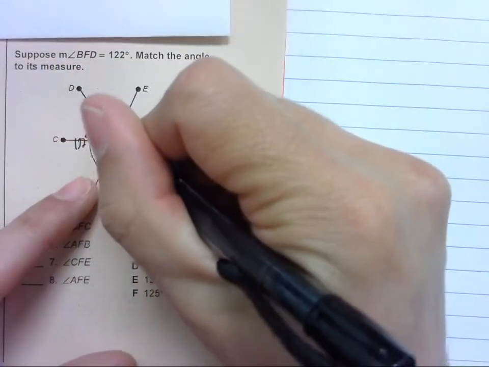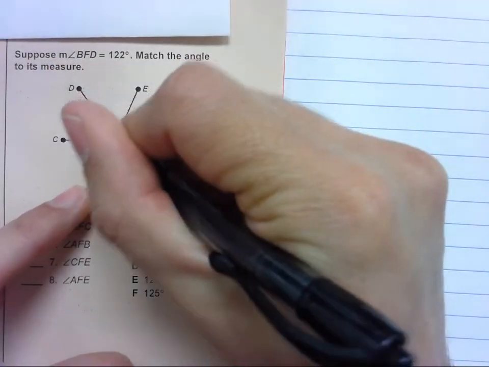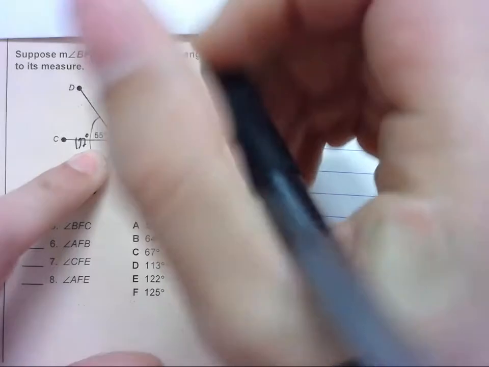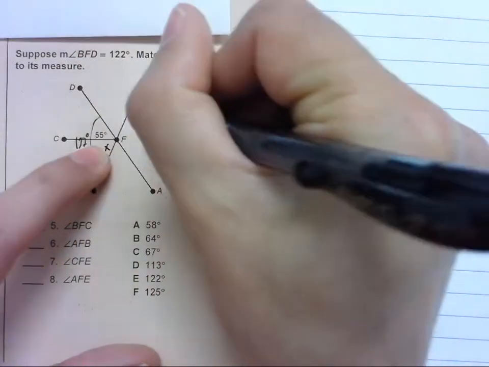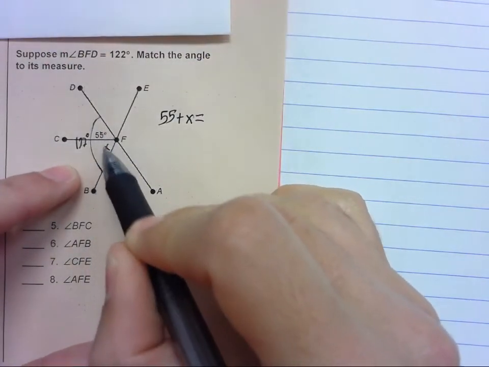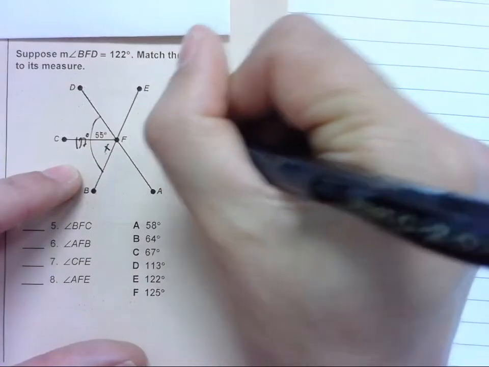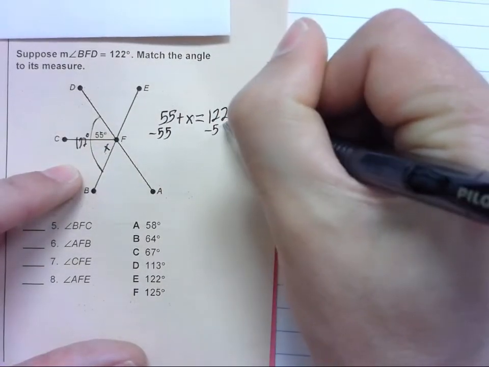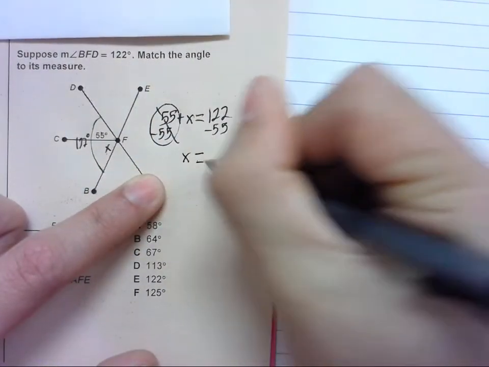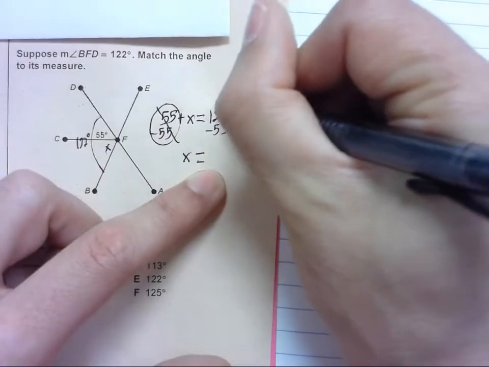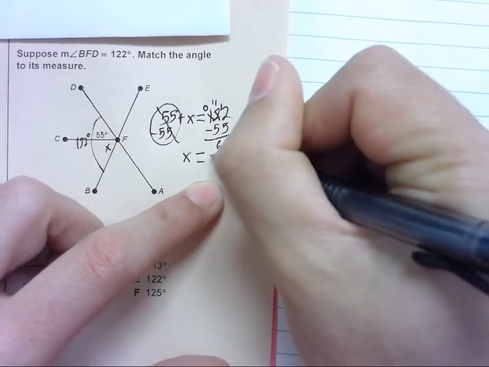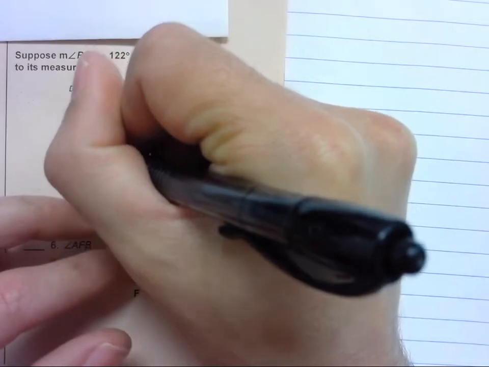Both of these together are 122, and this one is 55. So let's just label this X. We know that 55 plus X, because you add these two angles up, you'll get 122, equals 122. So subtract 55 on each side, and we get X equals 12, that's 7, and 11 minus 5 is 6, so X equals 67. So this angle is 67 degrees.